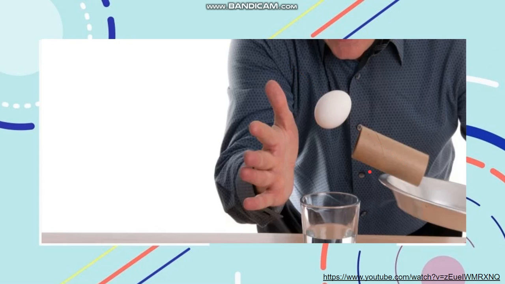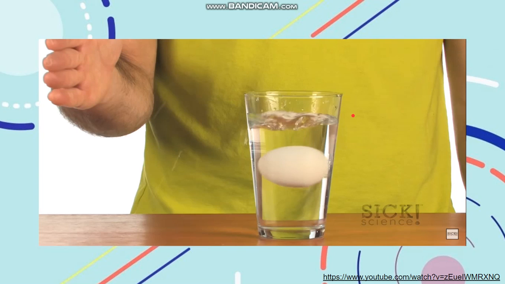We add a force. So it's gonna change, but the egg was still, it still wants to stay there. But with the gravity pulling the egg, it has to fall down into the glass.